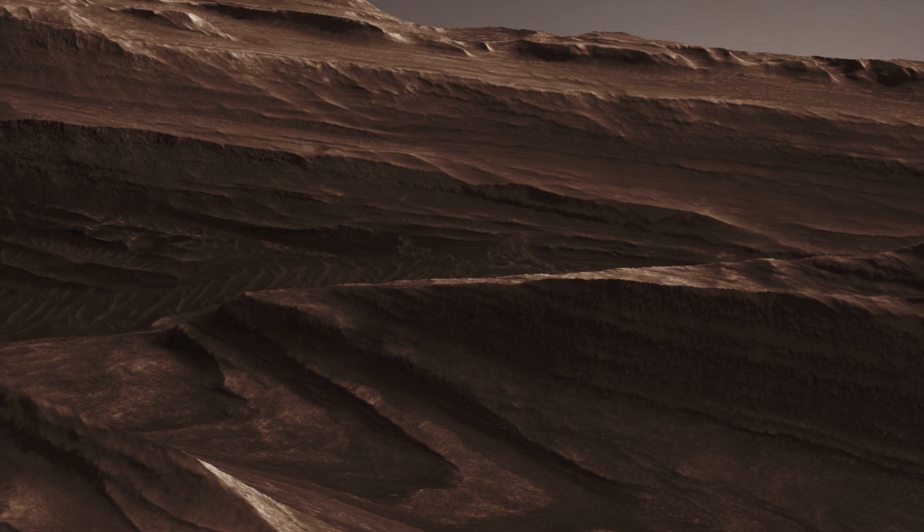And I just wanted to finish there to, I guess, take us away from the technical geology and really just think about how 3D can help us really experience the surface of another planet.